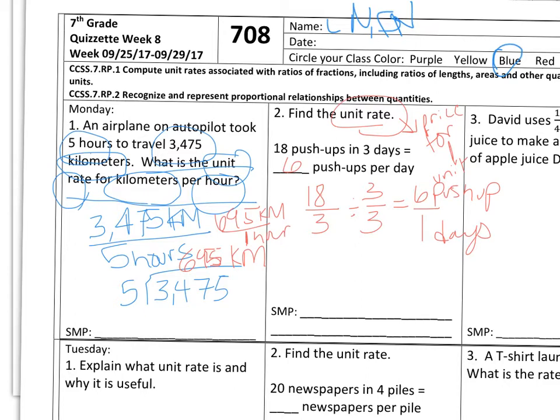Now, if you were asking me what SMP I'm using right now that I can defend, it is SMP 6, because I'm being very precise with my units. I am making sure that I am writing push-ups on the numerator and that I'm writing days on the denominator. That shows me as your teacher that you understand the computation that you are making. Therefore, I would write SMP 6, attend to precision.